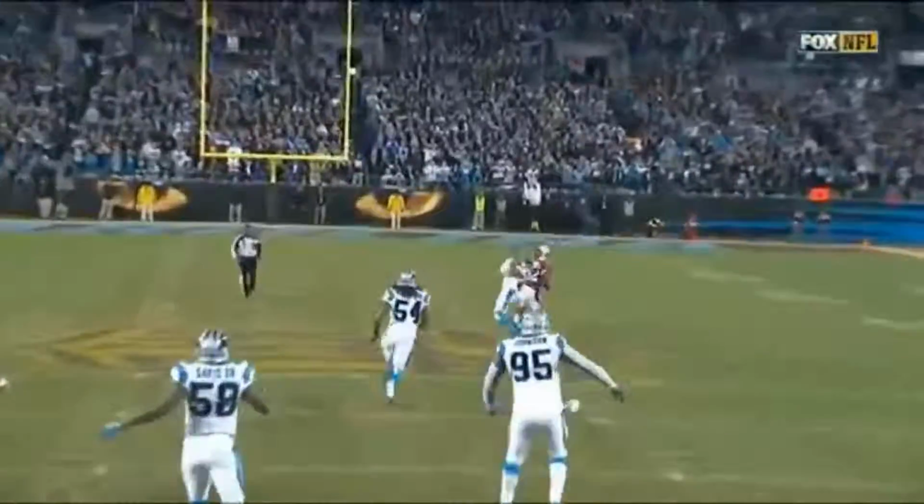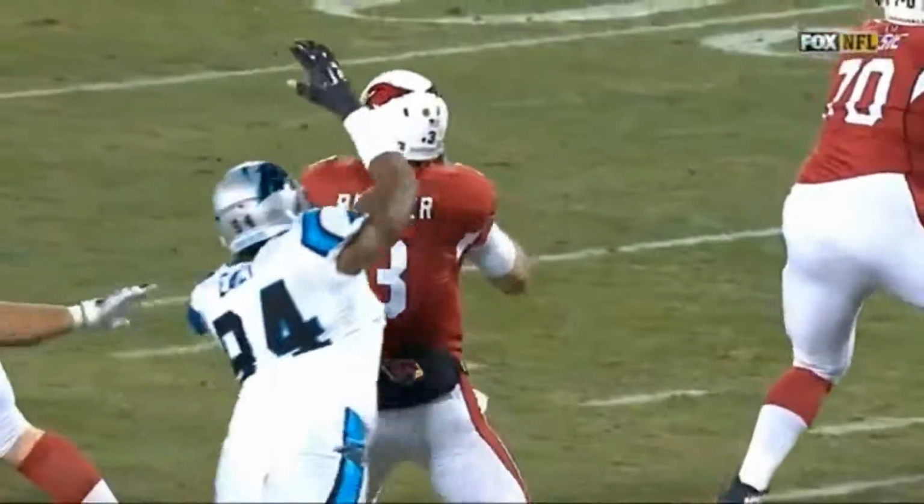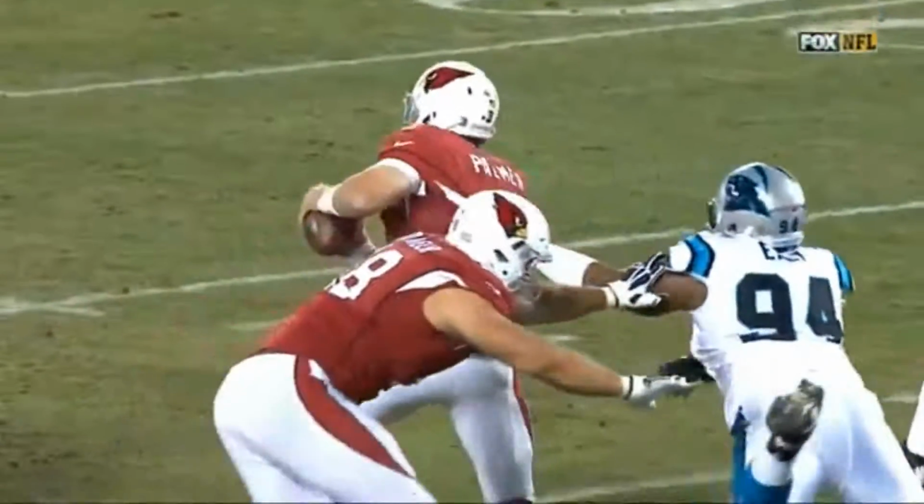Pressure on Palmer. They still have a shot. It's a ball that gets away from Palmer as he's trying to drive it to the deep post.